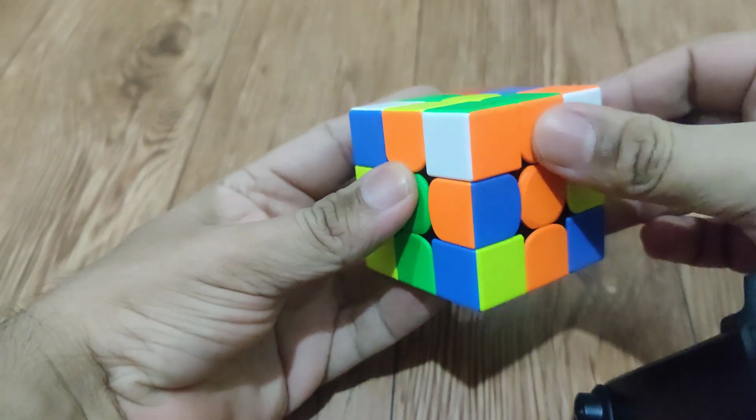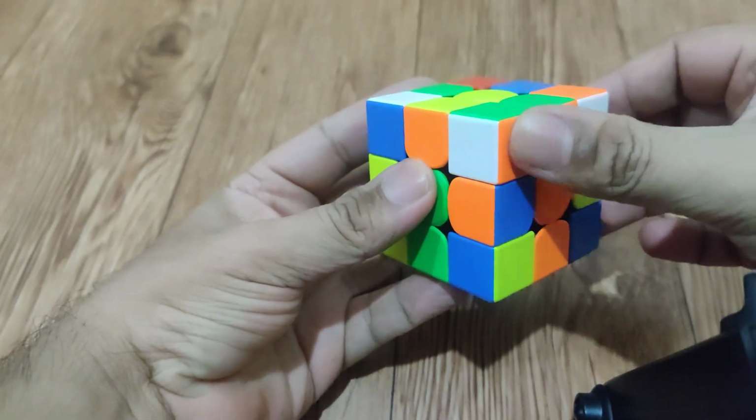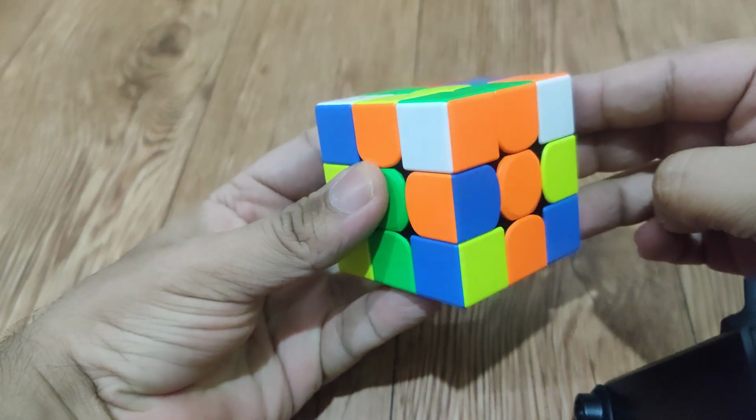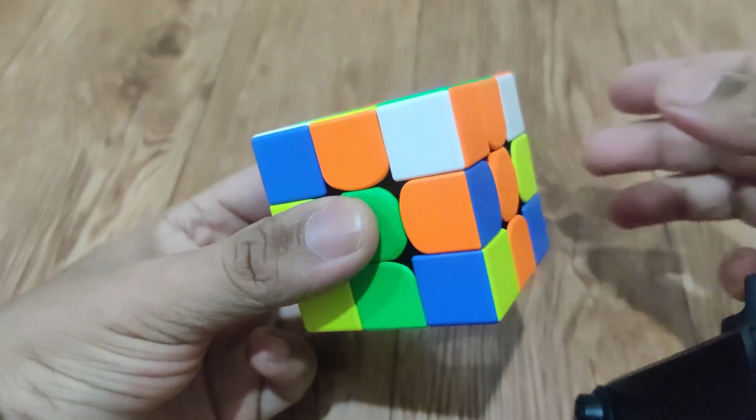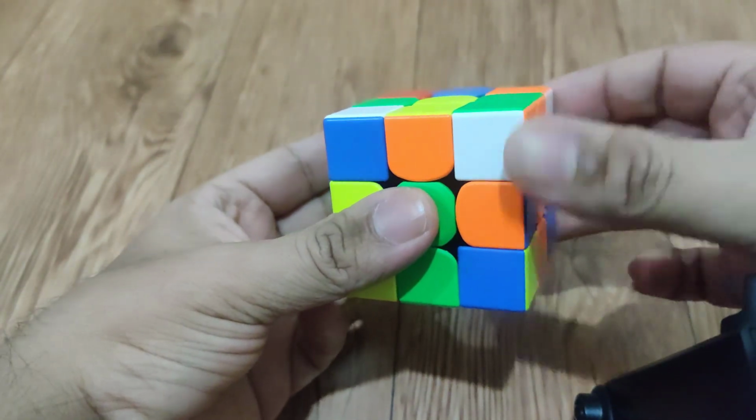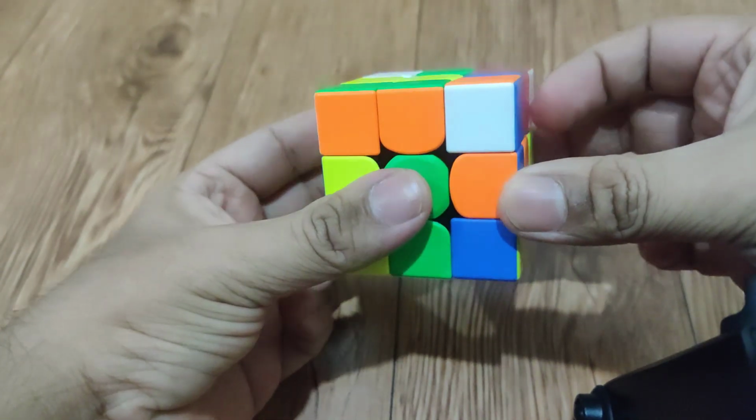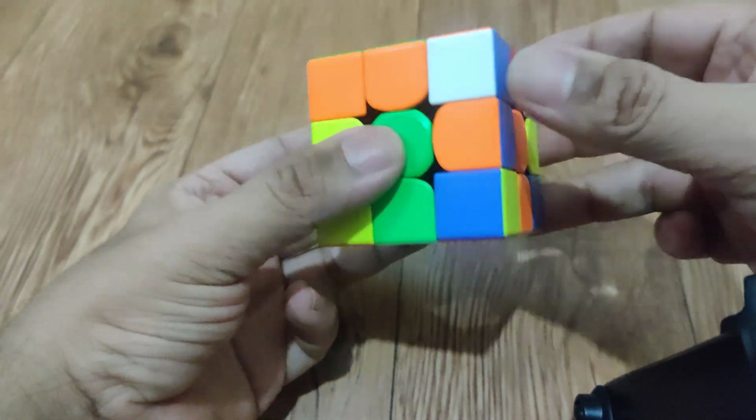You can see now this is a pair. So this is a pair connected out here. Okay, so the last step, now all we have to do is do U once. So we did U once.